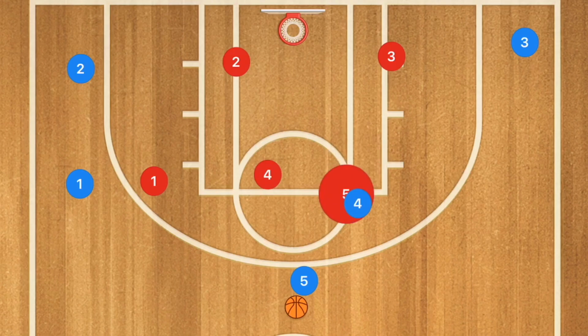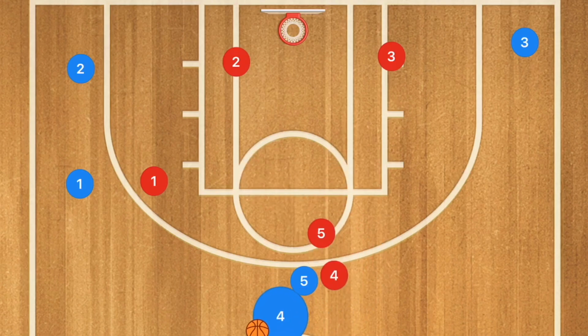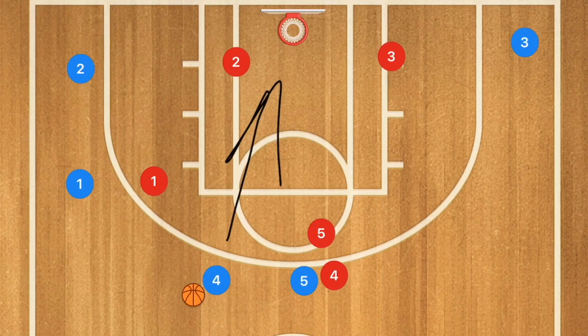Player 4 is then going to be popping back up, and this is going to be a dribble handoff with player 4, who is then going to take the shot from this spot here, or he could hit player 5 up rolling towards the basket.